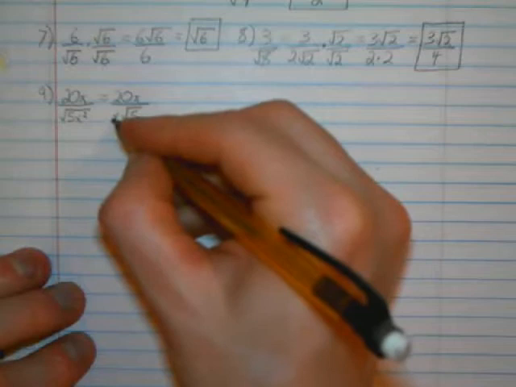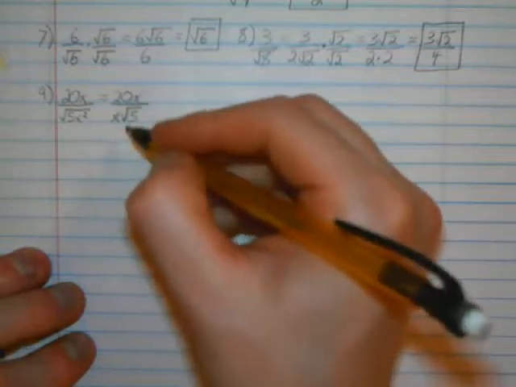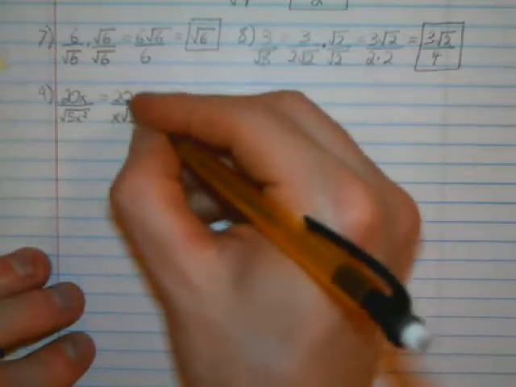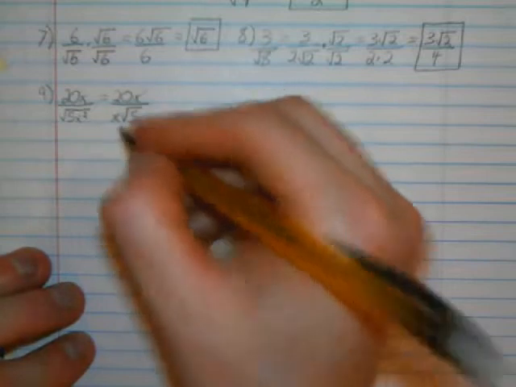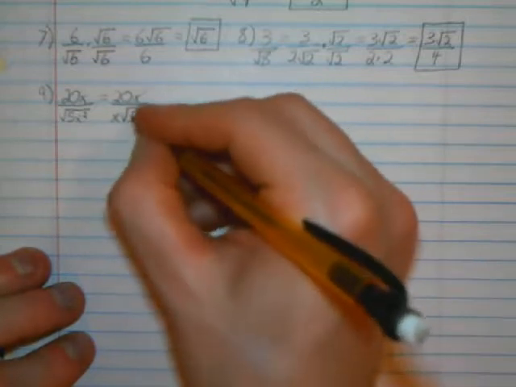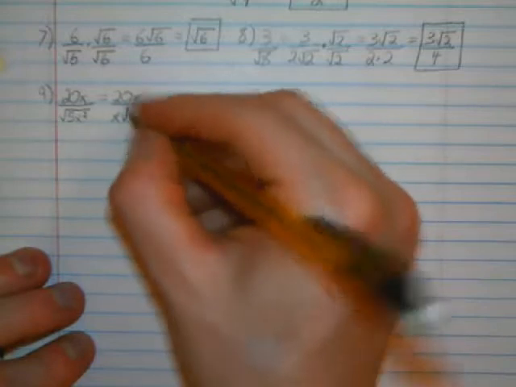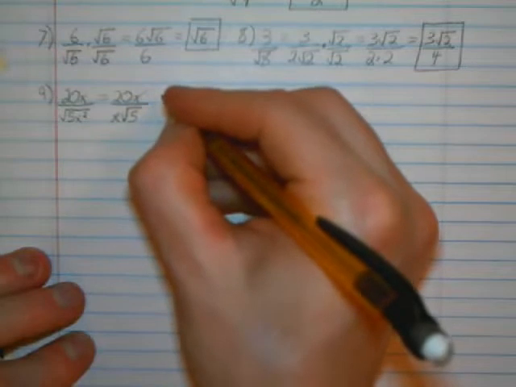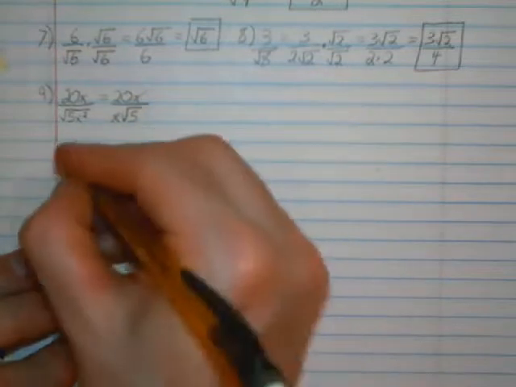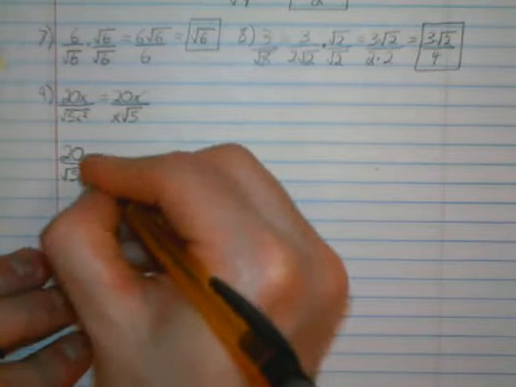Now, what happens here, you can go ahead and put a little cross through these. The x in the numerator and denominator are going to cancel out to where I've just got 20 divided by the square root of 5. Now again, I cannot put that 20 underneath the square root because it's not under a square root itself. So really, all I've got right down here is 20 divided by the square root of 5.